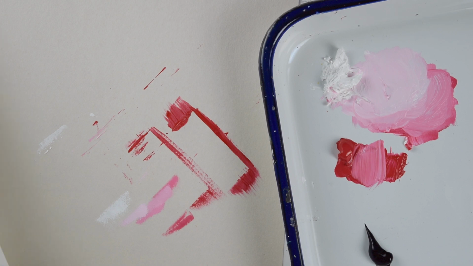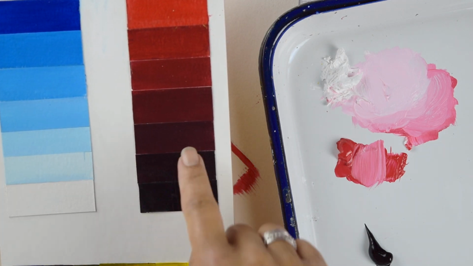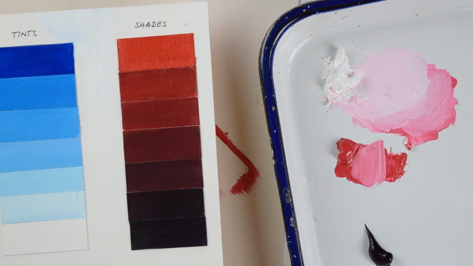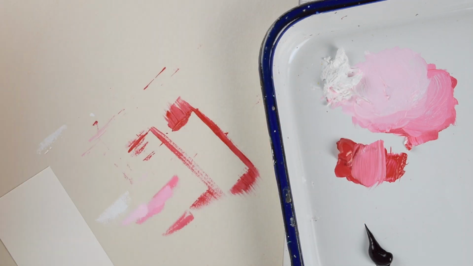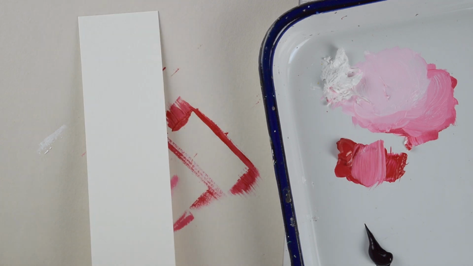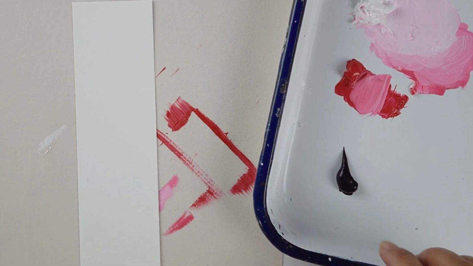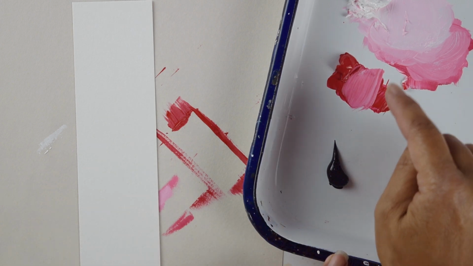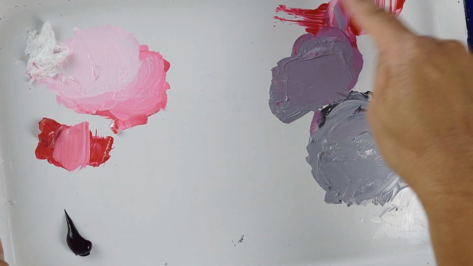The next thing we're going to do is shades. So I'm going to do again red, using black to shade or darken the color. So you get a new strip of watercolor paper. I already have black on here, but I want to make sure that I don't get any white, because then we're going to end up in the same area of tone.